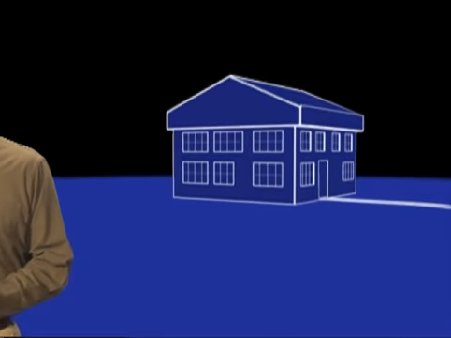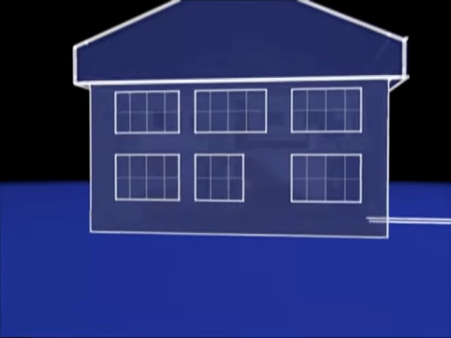Heat input is typically measured in British thermal units, BTUs. In a hot water heating system, the BTU input can be varied by adjusting the firing rate of the burner or by adjusting the temperature of the boiler water.